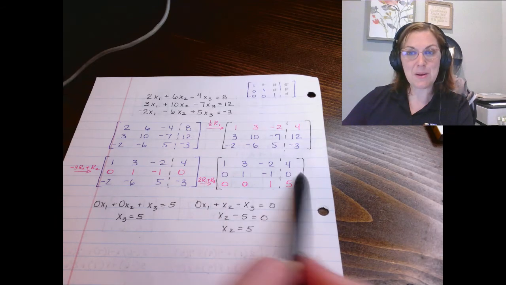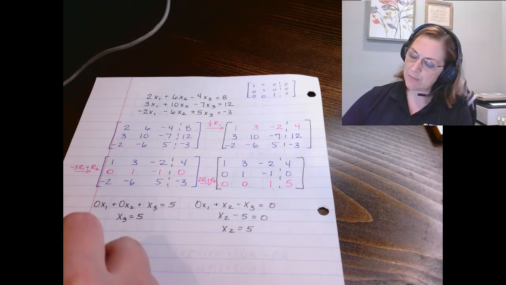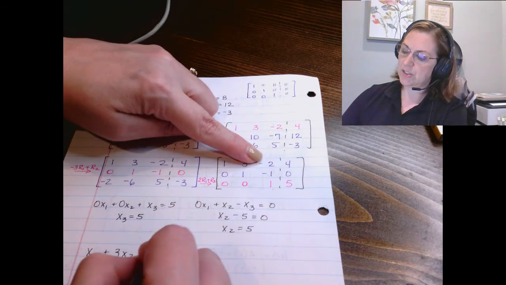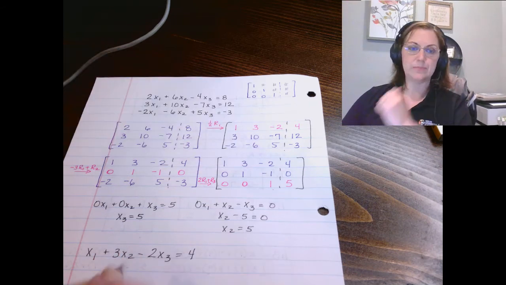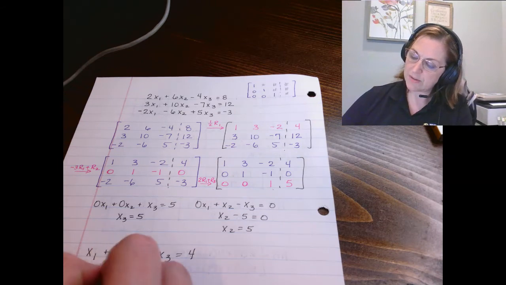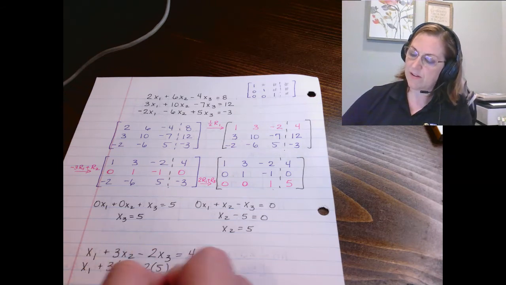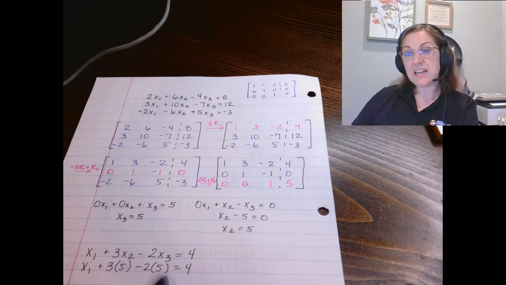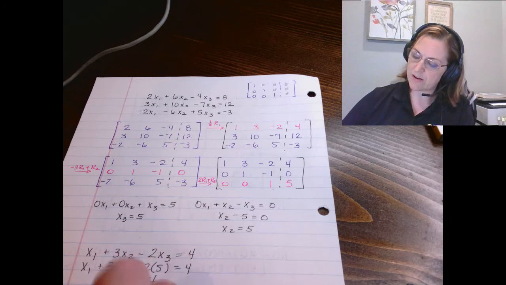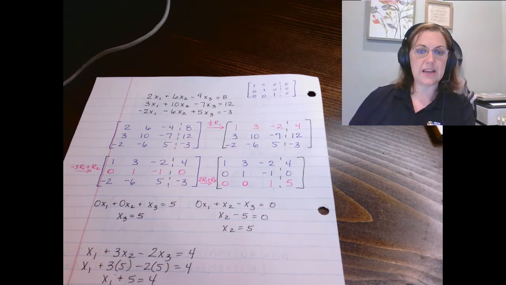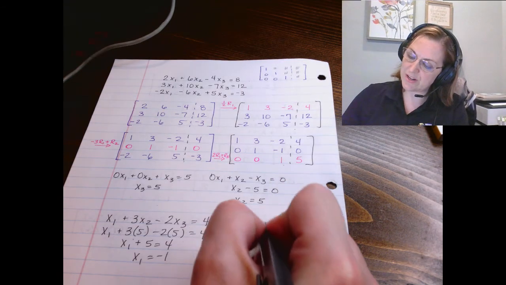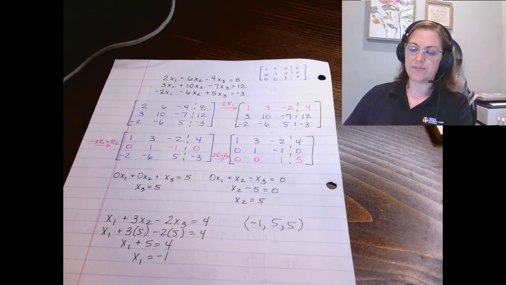Now, again, working from the bottom up, we're now at the top. Take your equation there would be x1 plus 3x2 minus 2x3 equals 4. Make your substitutions for the variables that you know. 3 times 5 minus 2 times 5 equals 4. So it's 15 minus 10 is 5. So you got x1 plus 5 equals 4. So x1 equals negative 1. So you get your solution negative 1, 5, 5.